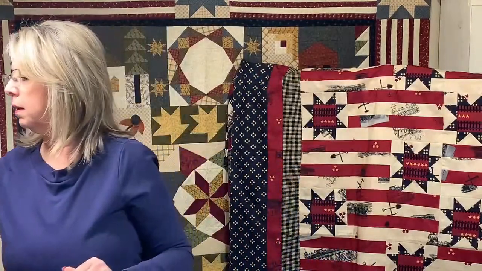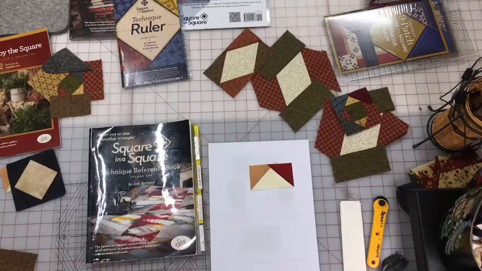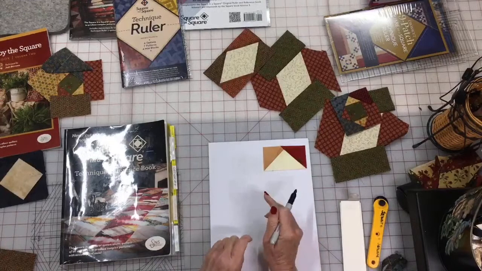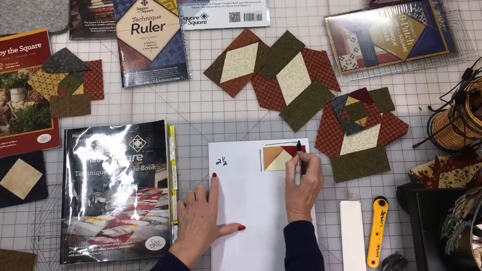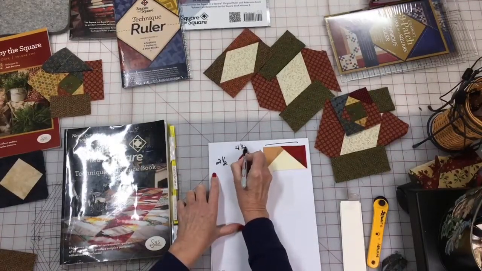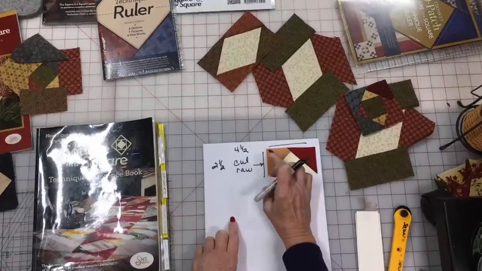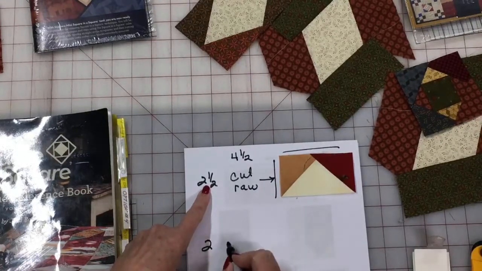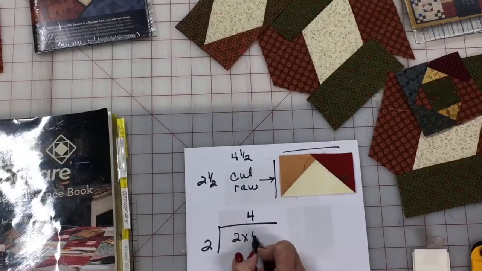Any questions? Oh, let's look at our charts in our book for option 3. Now, when we look at a flying goose, and it has a raw edge on it, which is the cut size, let's just pretend this one is 2.5 this way, and this way it's going to be 4.5. So that would be a cut or raw edge size. When you sew this into a quilt, it's going to back down to a 2 by 4. So it's a 2 by 4 flying goose sewn.